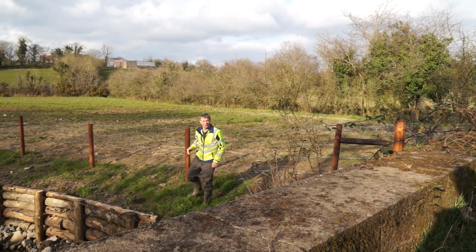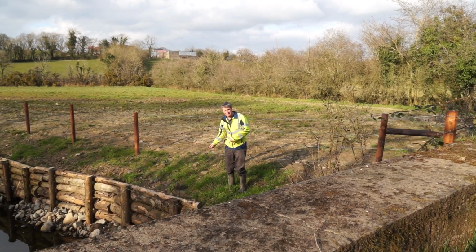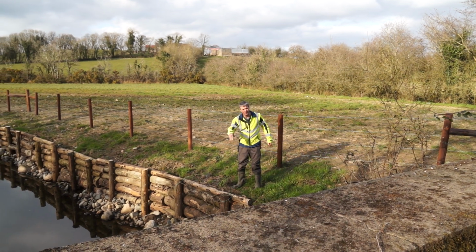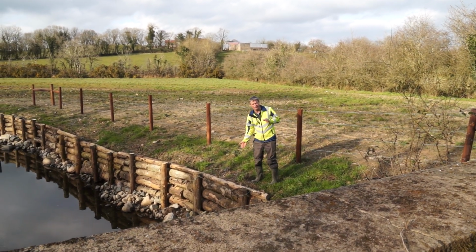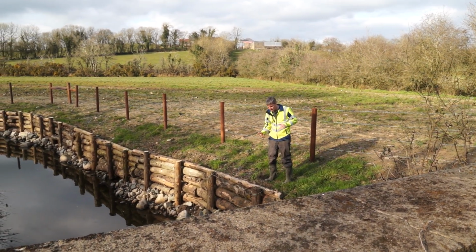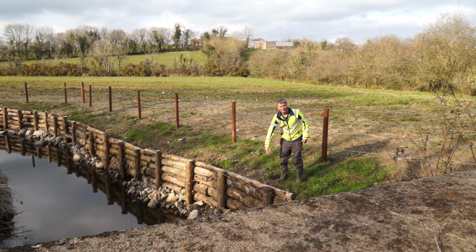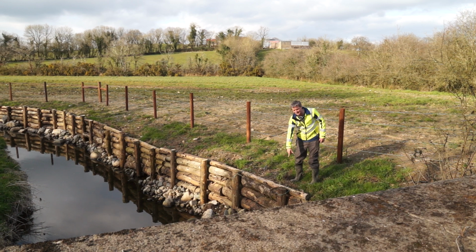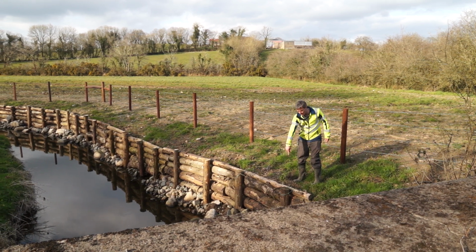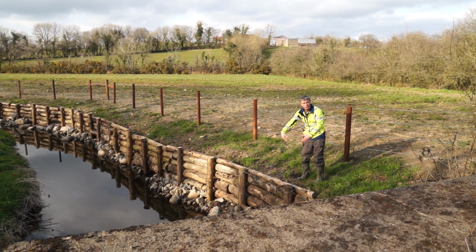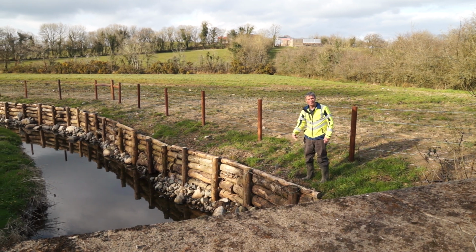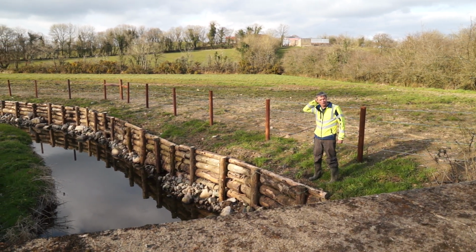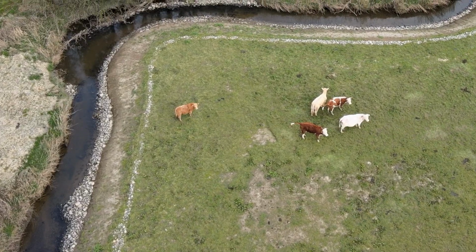This is what we call vertical logging in this particular bank revetment measure. We've put the vertical log down maybe 2.5 foot into the ground. We've driven it in, and then we've backed that up with logging going horizontally. Now they're attached to the log there. We have toed the front of that in with boulders at the front and to the back, so that gives it extra force and extra reinforcement.